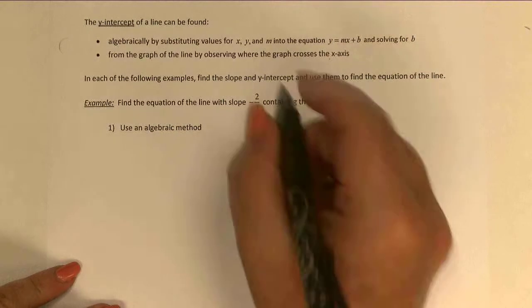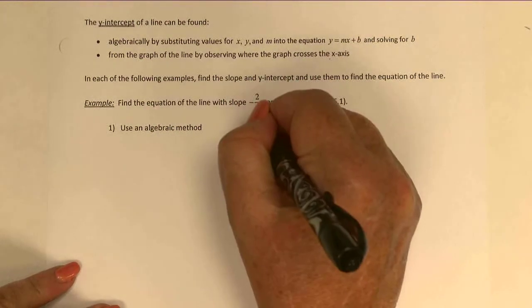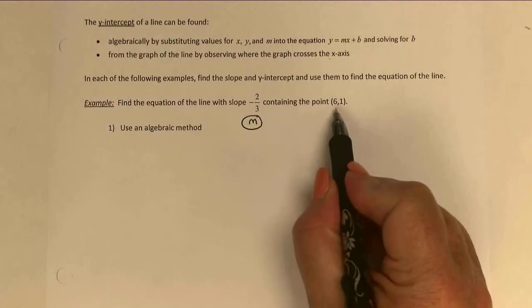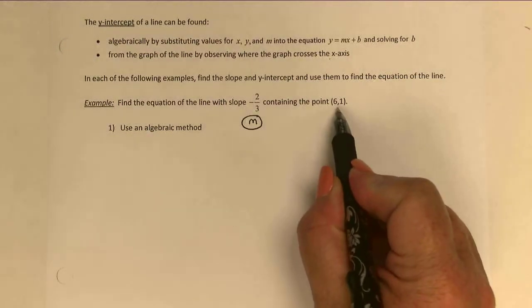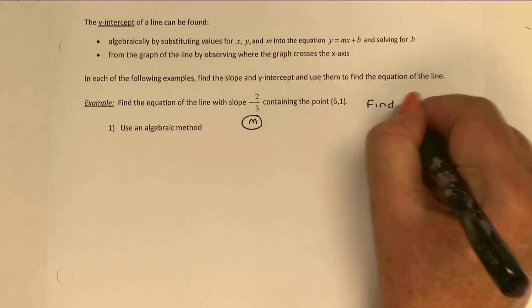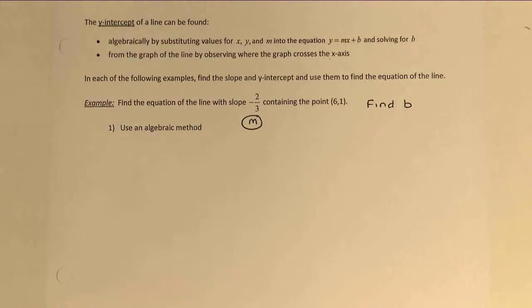We already know the m value, but we don't know b because that's not the y-intercept. It's not where the graph crosses the y-axis. So we really need to find the value of b in order to write our equation y equals mx plus b.